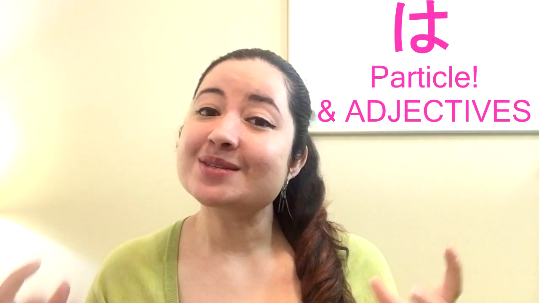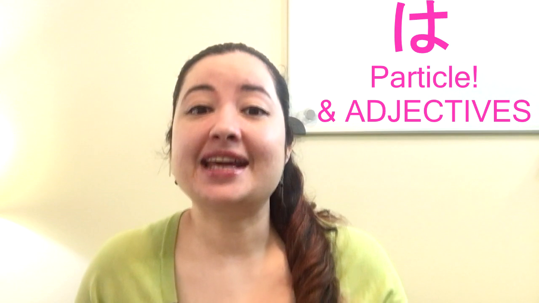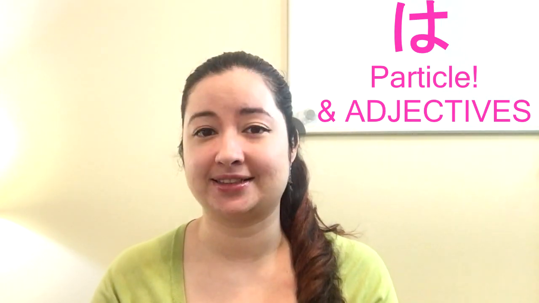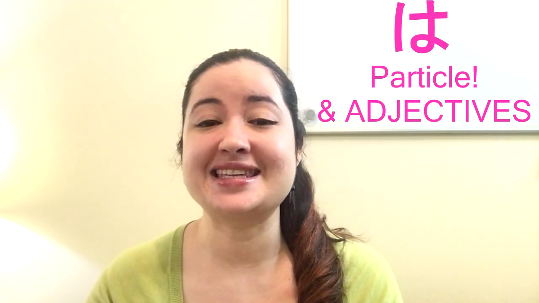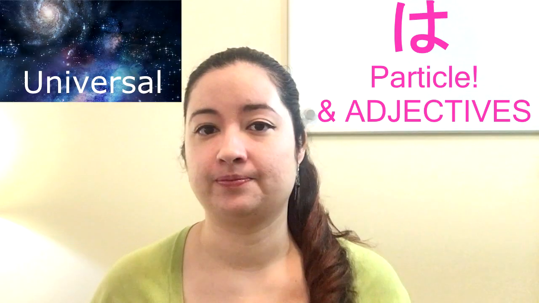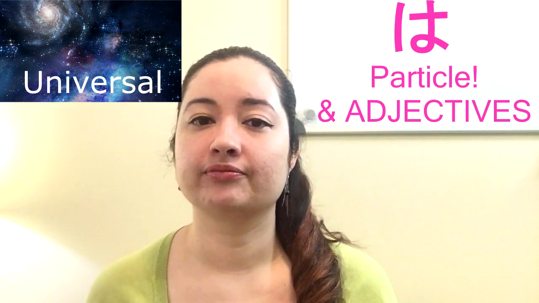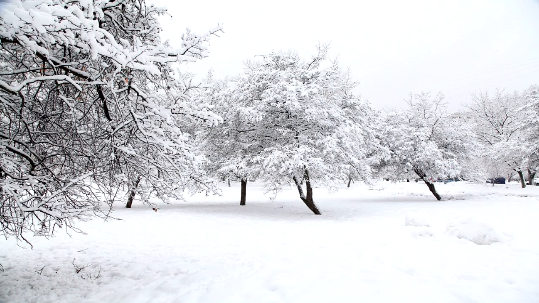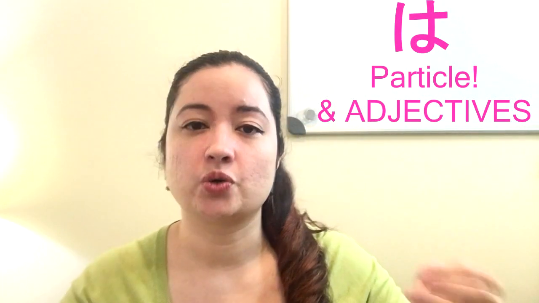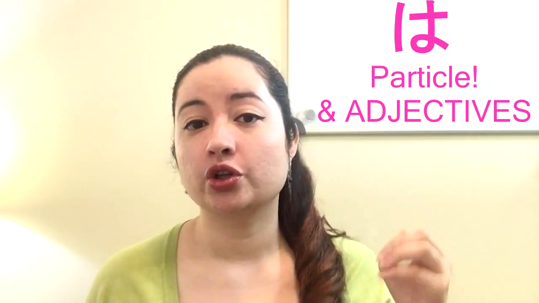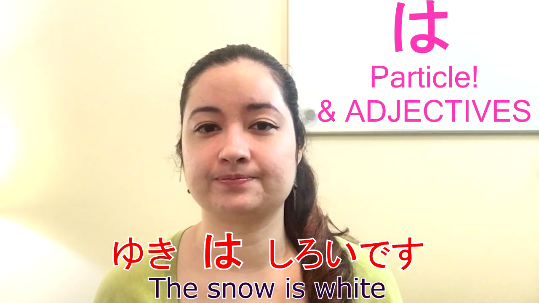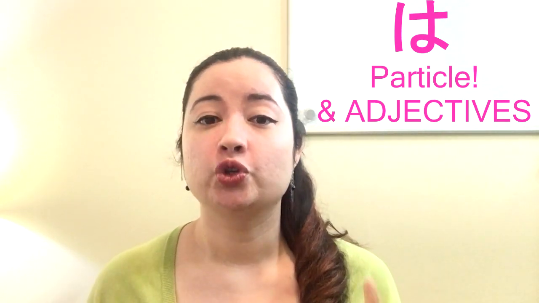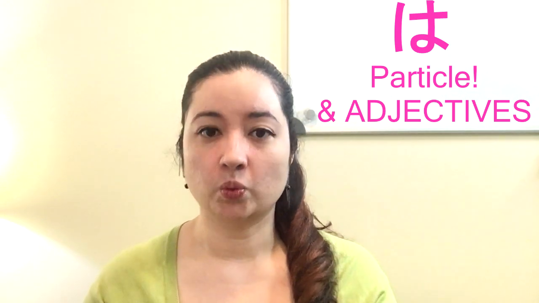That is because the ga particle gives a compliment, but the wa particle sometimes is also used with adjectives, especially if the adjective is describing something universal, something known. Let's say we want to say the snow is white. It is a fact that the snow is white. So you would say yuki wa shiroi desu. That is the moment when you will use the particle wa with adjectives.